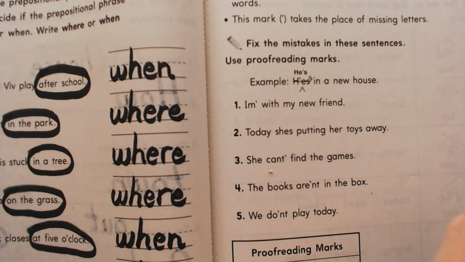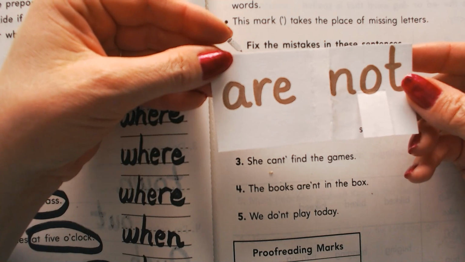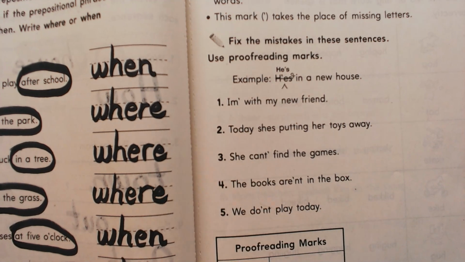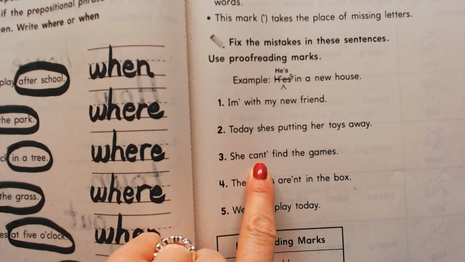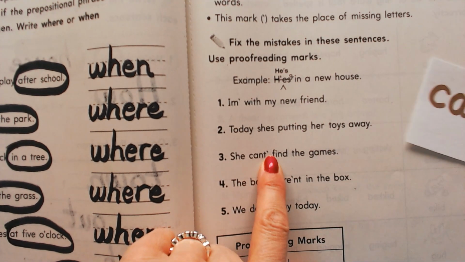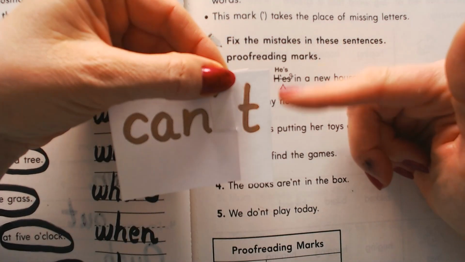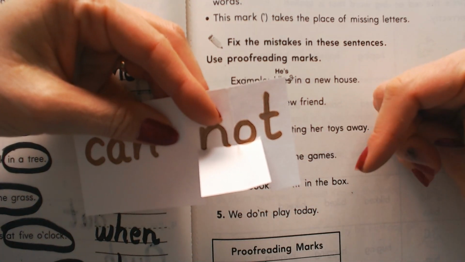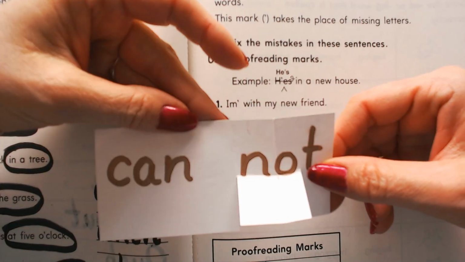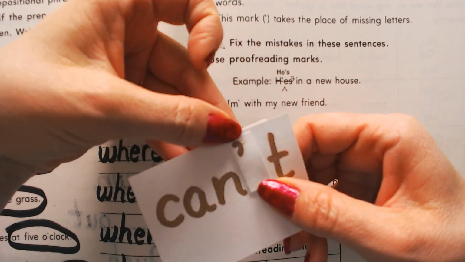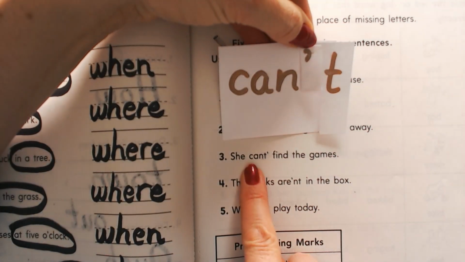Okay, so that's going to be one of the words on here. Let's do that one first, since we already looked. This word right here, can't. They want us to find the mistakes, and this word is spelled wrong. They put the apostrophe after the T. And look, there weren't any missing letters after the T. There's not even any letters there. So we have to spell it where the apostrophe is replacing the two letters that are missing.